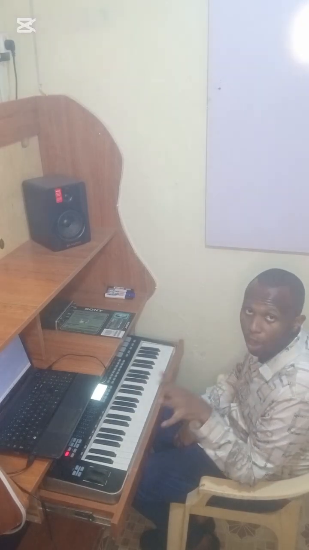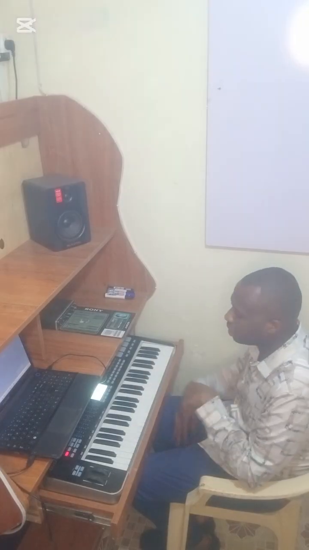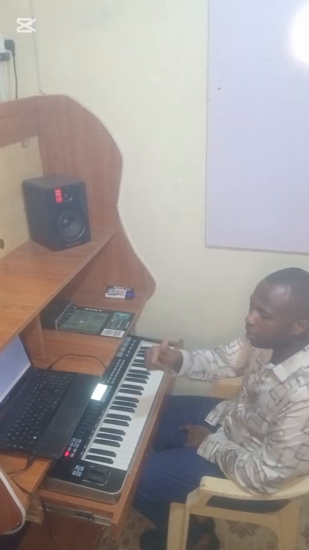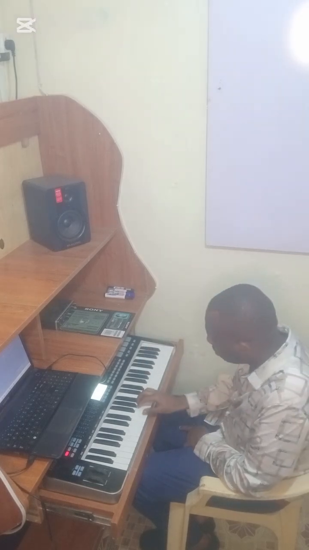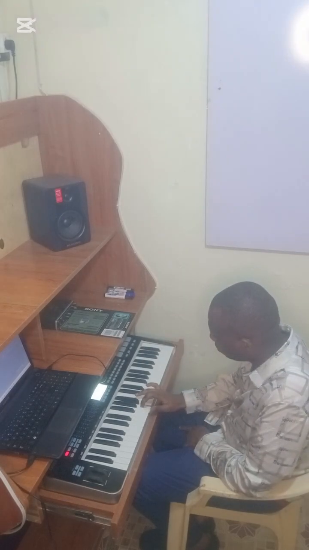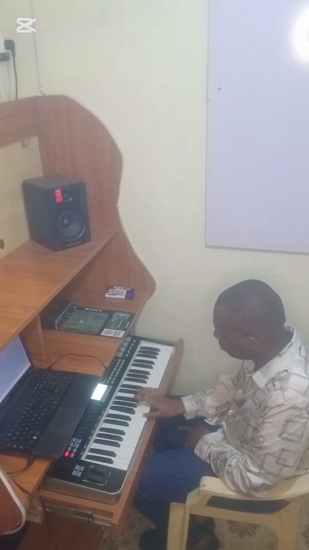As a beginner, focus on timing rather than on speed. Speed is something that comes later. Now to our right hand, finger number 1, 2, 3, 4, 5. So let me play it. So guys, remember it only has one flat, B flat.